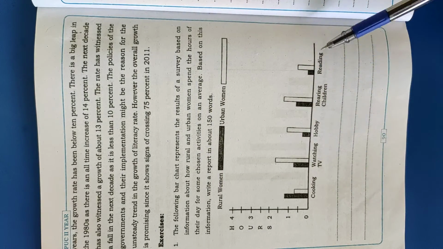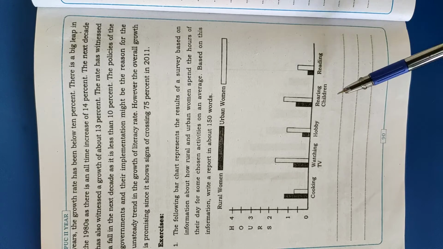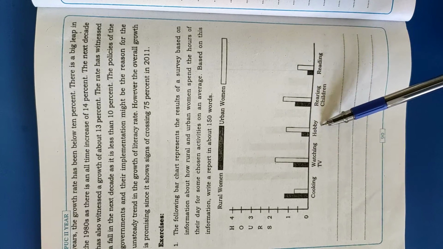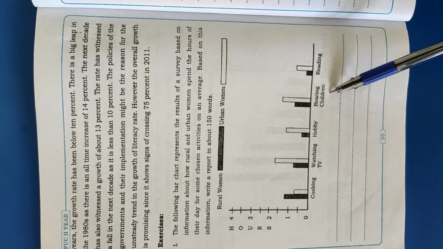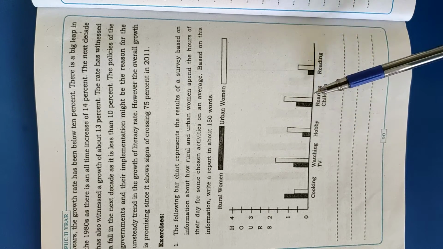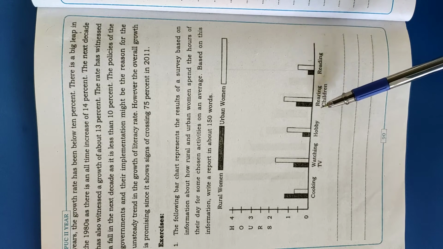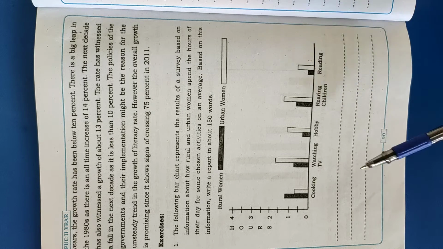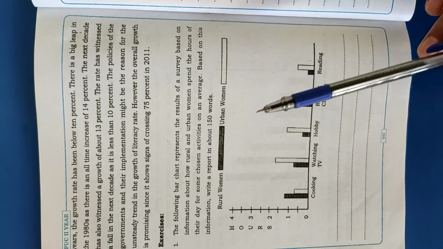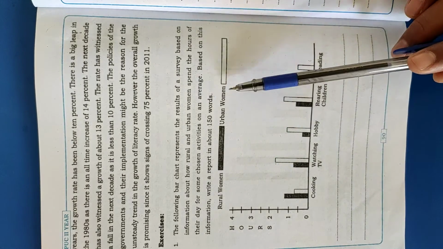And this horizontal line contains some data, that is work, cooking, watching TV, hobby, rearing children and reading. Here, two pieces of information were given together in order to make a comparison. So you have to make a comparison between rural women and urban women.